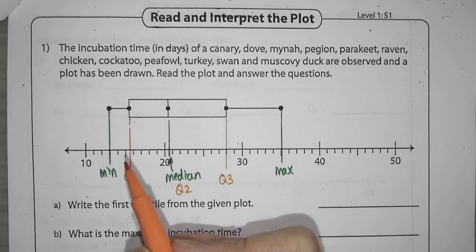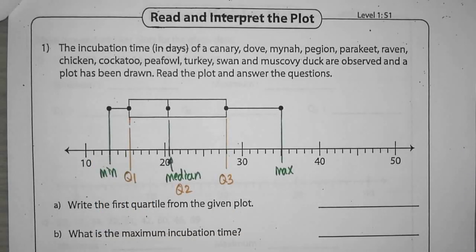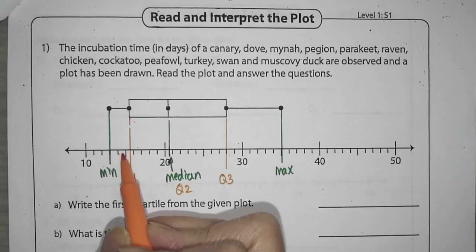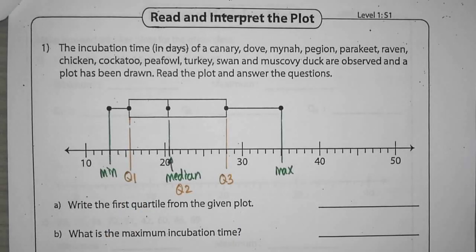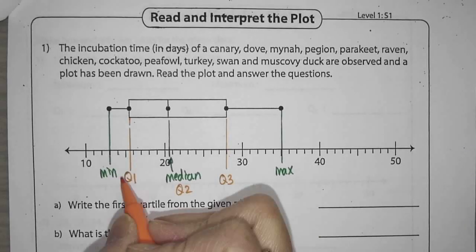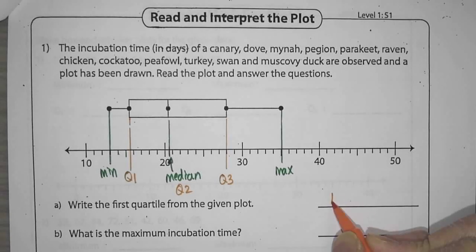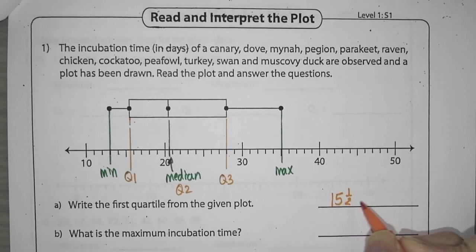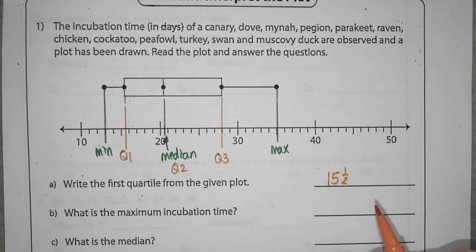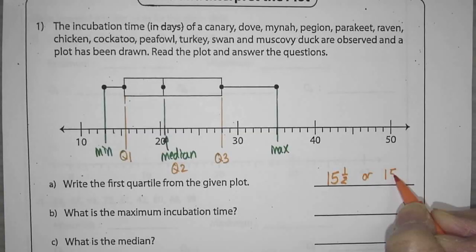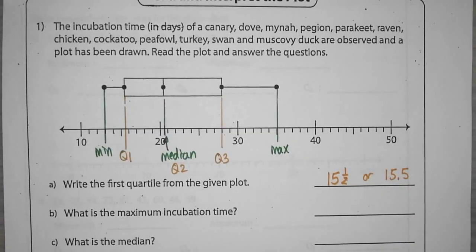Write the first quartile from the given plot. So the first quartile is going to be at, now let's see how much each one of these tick marks is. It's going to go from 10 to 20. So 1, 2, 3, 4, 5. Each one of the tick marks looks like it's 1 unit. So Q1 would be at 1, 2, 3, 4, 15 and a half. So that would be at 15 and a half, or you can do 15.5. So you can say 15.5 or 15 and a half.